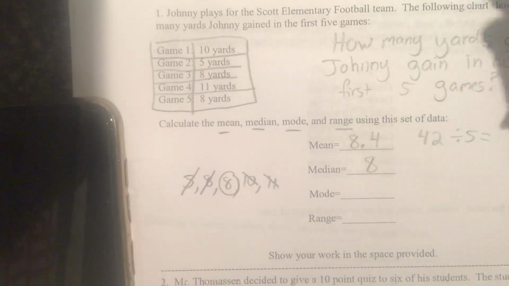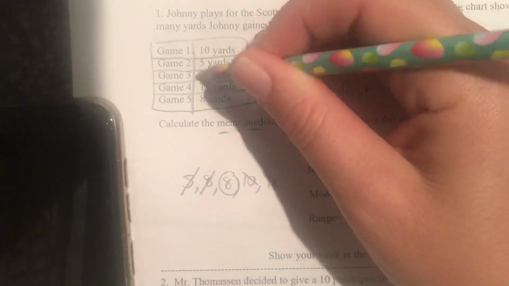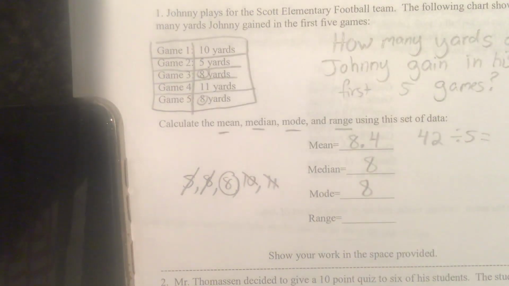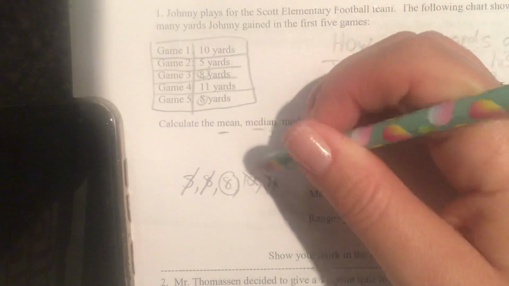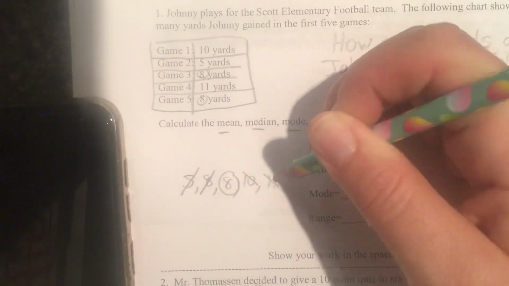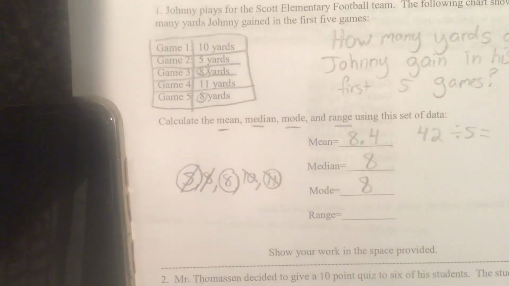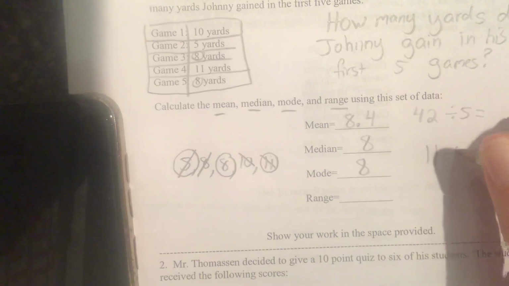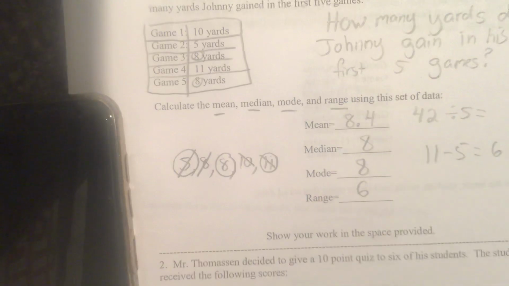Okay, now the mode. The mode is the one that occurs most often. And it looks like we have 8 here. It's listed twice, so that would be the mode. MO for most, MO for mode. And then the range is the range of how much is in between. So it's the maximum minus the minimum, which is the highest minus the lowest, okay? So that's going to be 11 minus 5, which is 6. So your range is 6, okay?